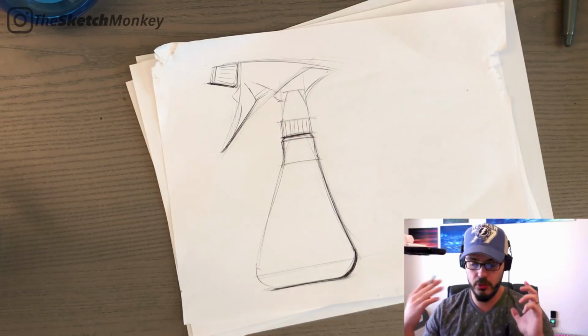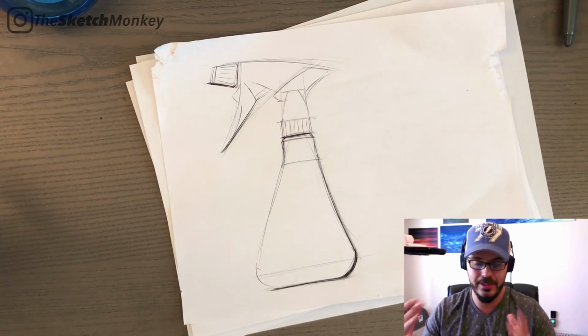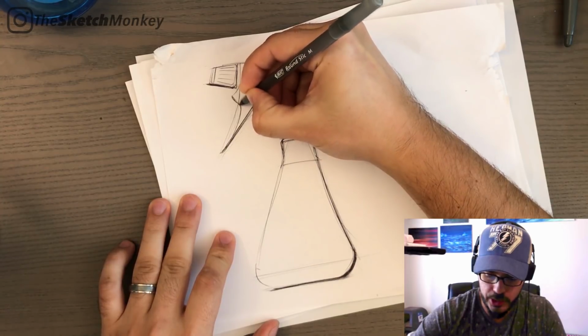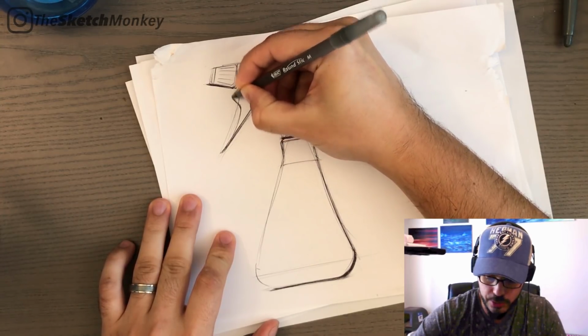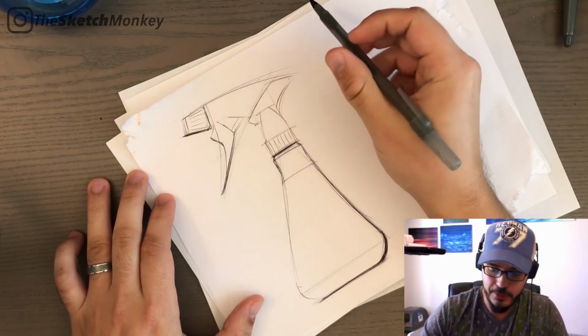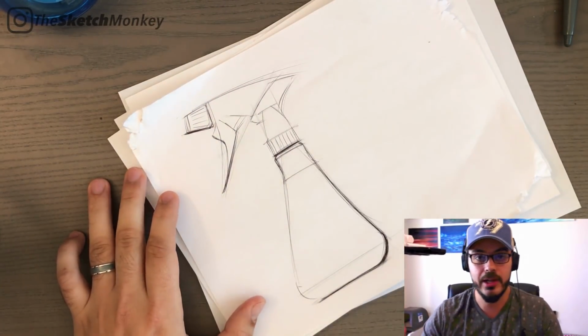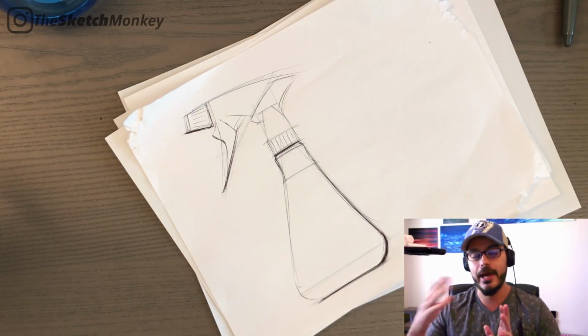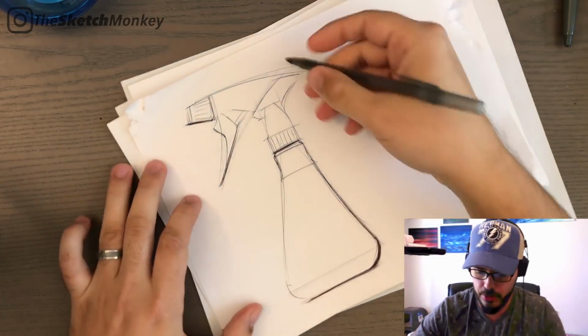Before you start sketching, you have to have an idea of what you want your sketch to look like, what you want your car or your product or your water sprayer to look like. And that's up to you. That doesn't have anything to do with the light source. The light source is just there to help you get your vision down on the paper correctly.